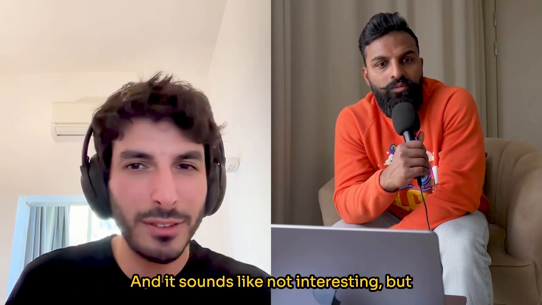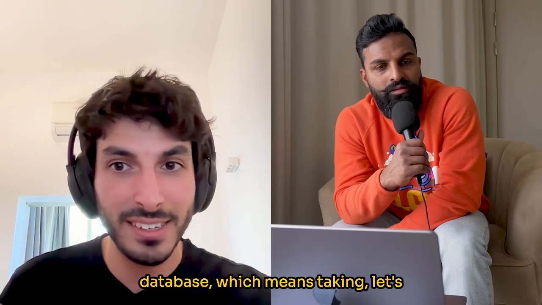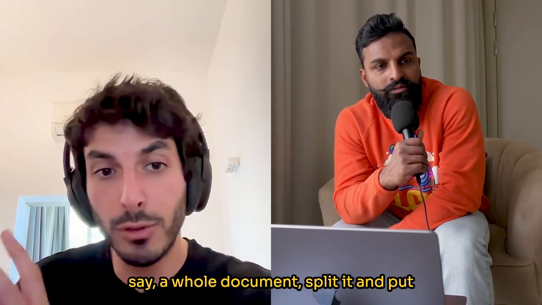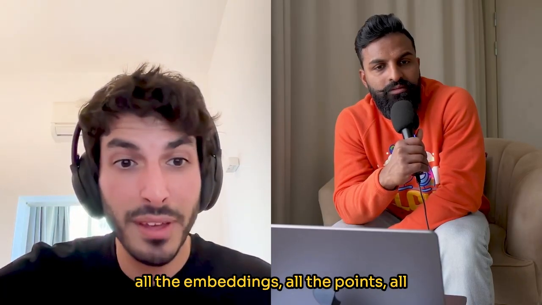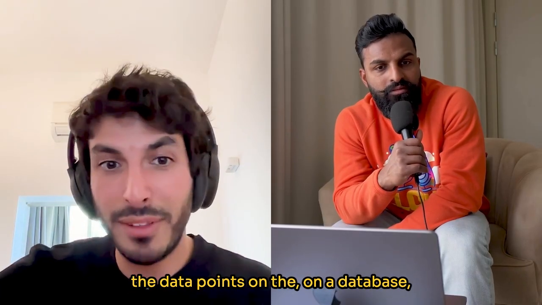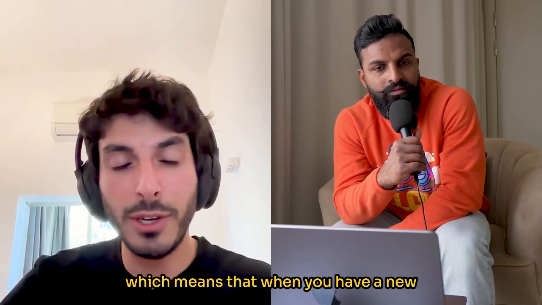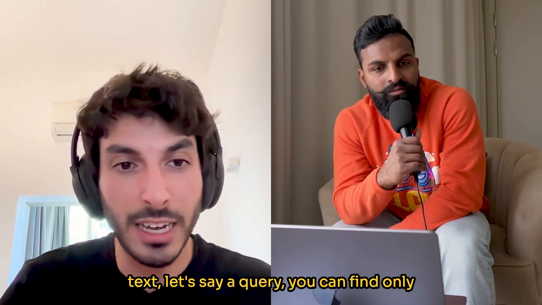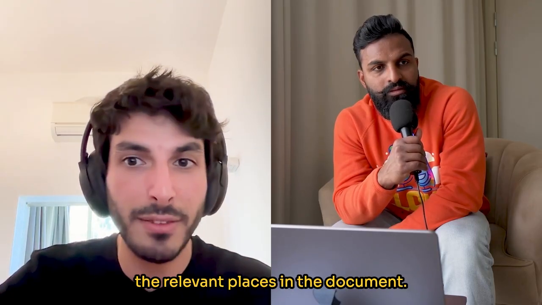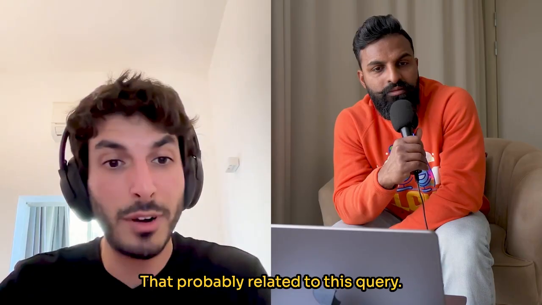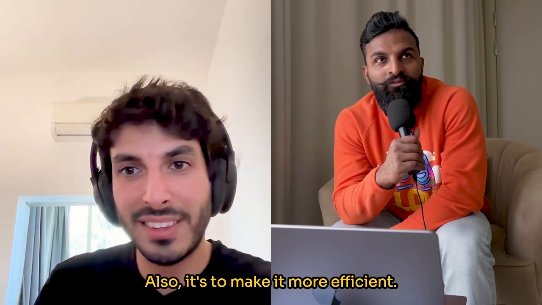And it sounds not interesting, but actually, when you're using a vector database, which means taking, let's say, a whole document, splitting it, and putting all the embeddings, all the data points, in a database, it means that when you have a new text, let's say a query, you can find only the relevant places in the document that are probably related to this query. Oh, okay. Also, it's to make it more efficient.